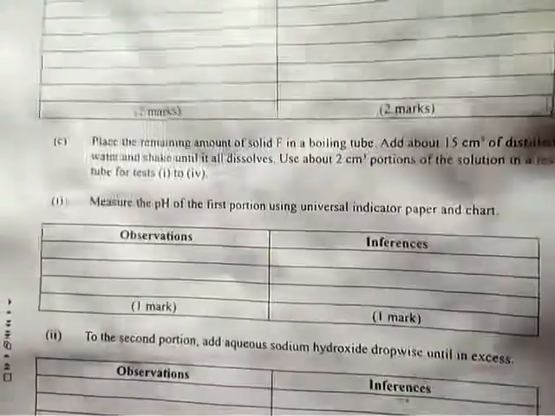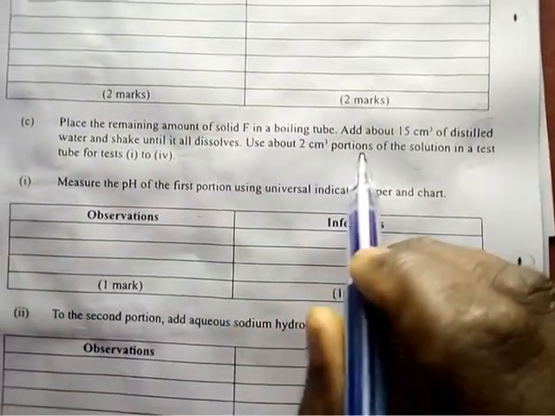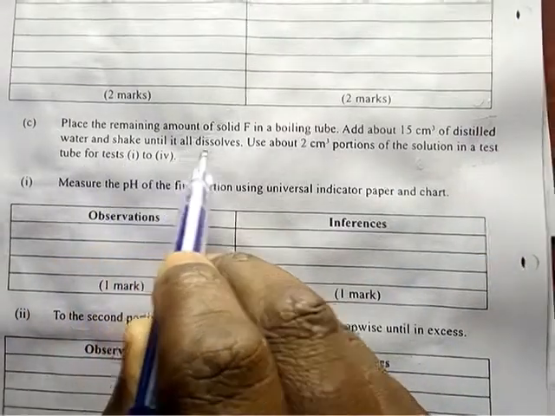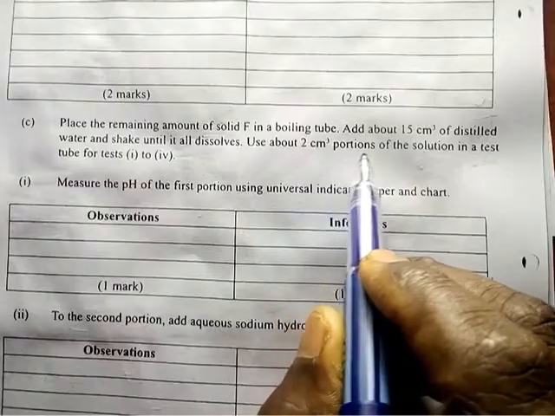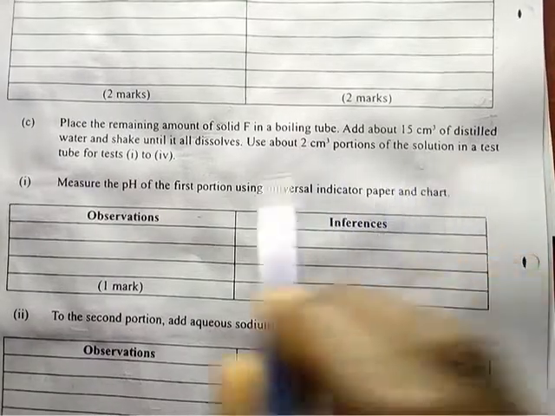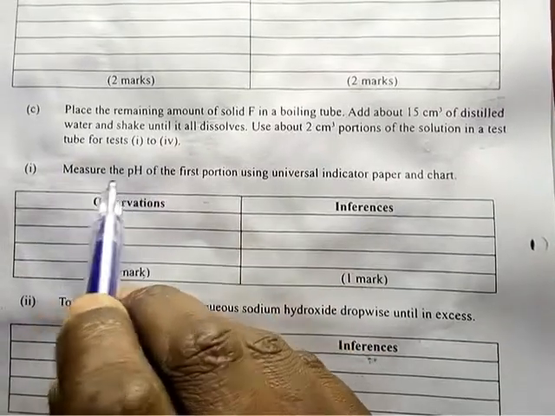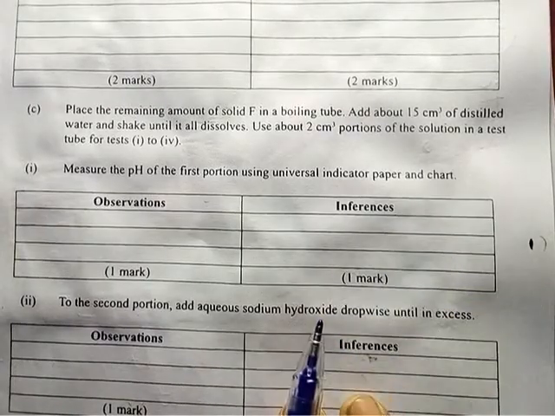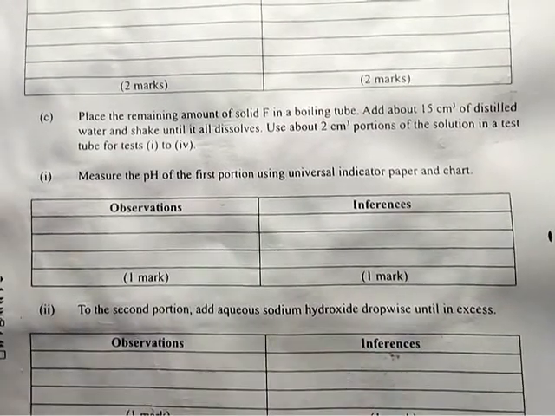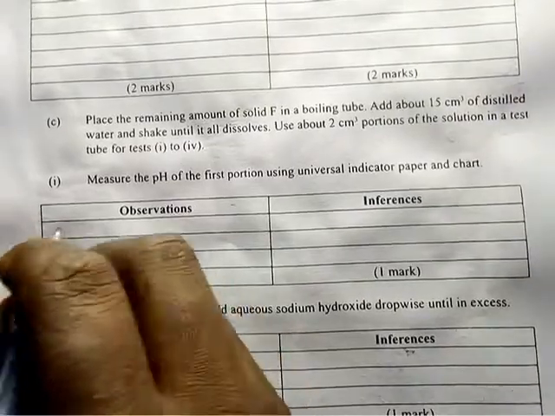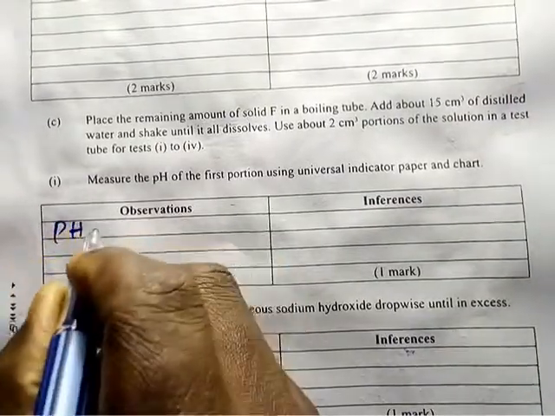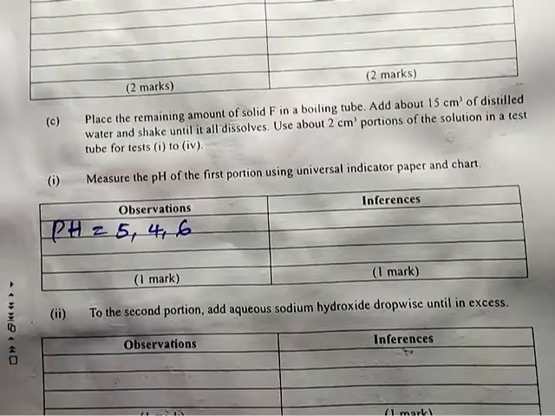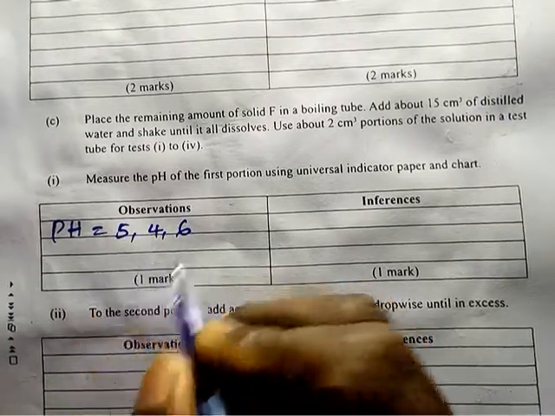Place the remaining amount of solid F in a boiling tube. Add about 15 centimeters cubed of distilled water and shake until it all dissolves. Use about 2 centimeters cubed portions of the solution in a test tube for tests 1 to 4. Measure the pH of the first portion using universal indicator paper and a chart. So here the pH was 5 to 6. They allowed a pH equal to 5, 4, or 6. Any student who wrote 5, 4, or 6 got the answer.